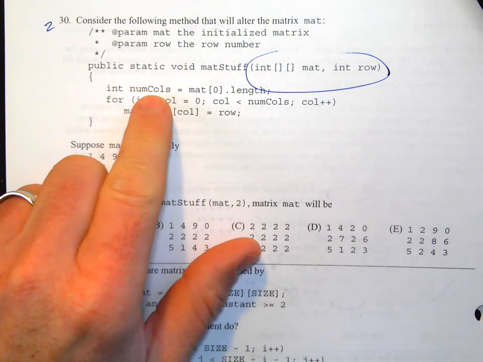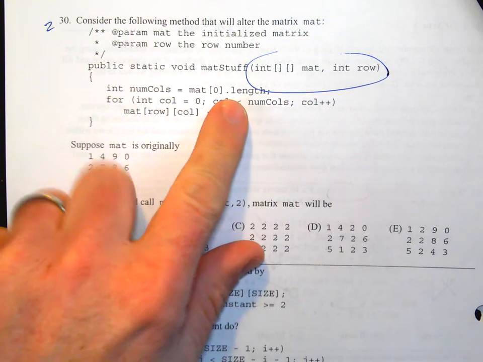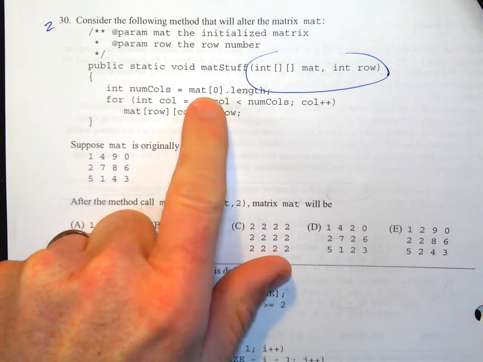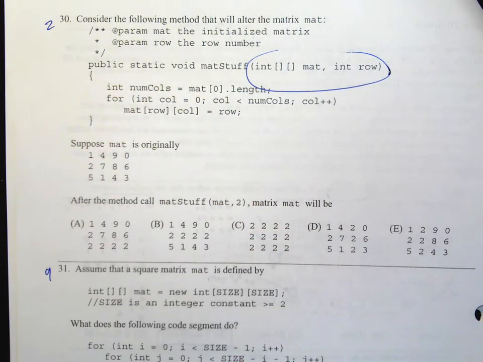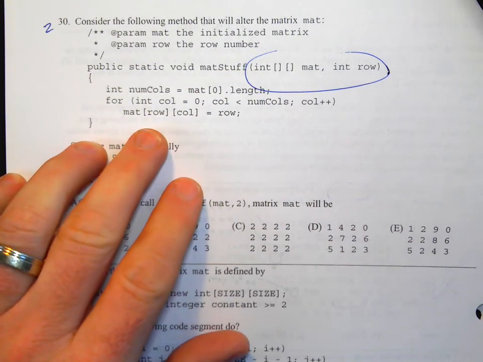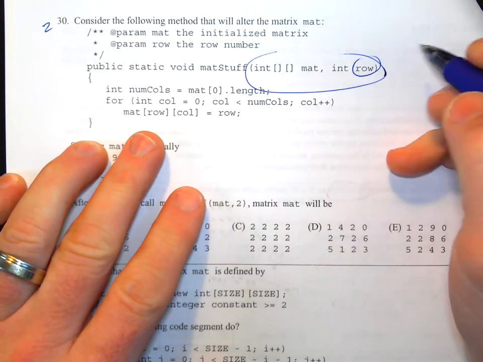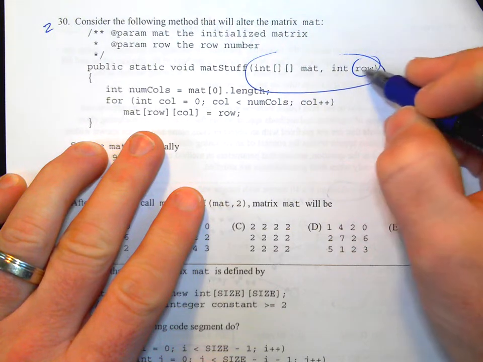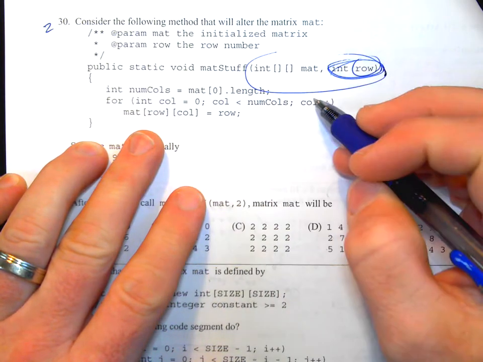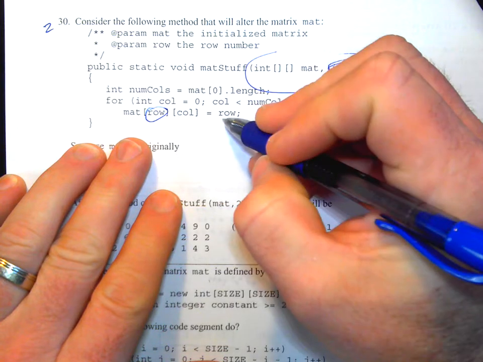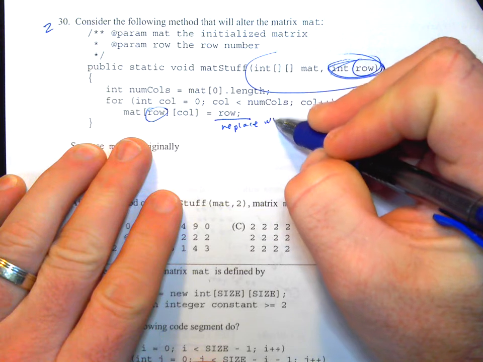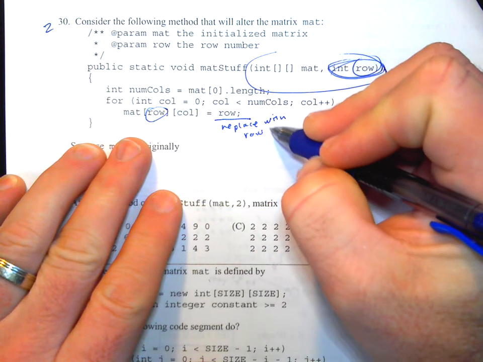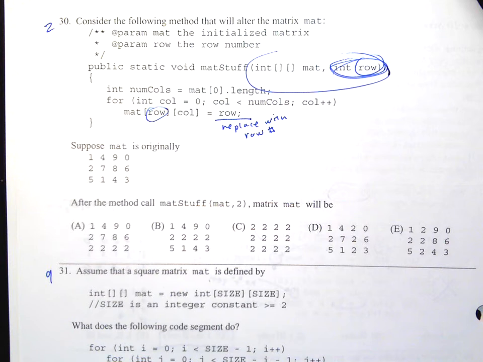Now, it creates a variable called num_columns that is set equal to the number of columns. So instead of putting mat0.length inside the for loop, they're getting the value and putting it into a variable and then putting the variable in here. But that's kind of normal. So what's it going to do? It's going to look at just that row. It's going to go through all the columns of a single row and replace them with the row value, whatever row number we're at. So that's what it's going to do. It's going to leave the rest of it the same.